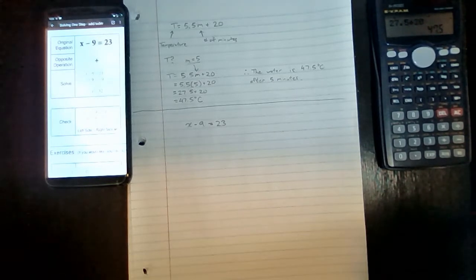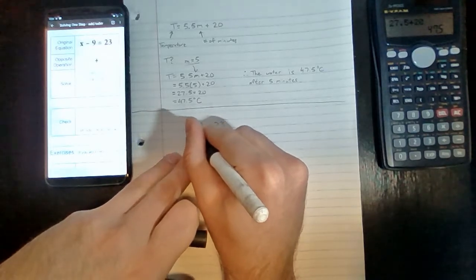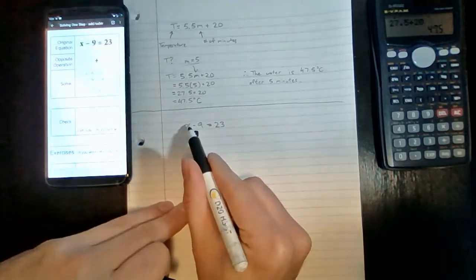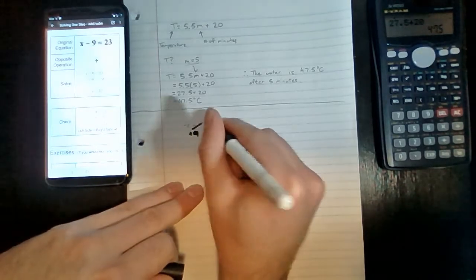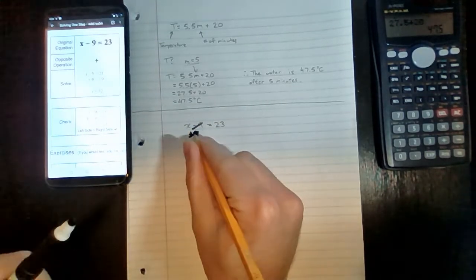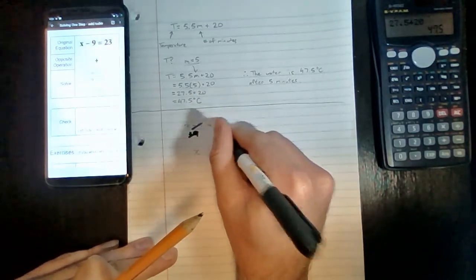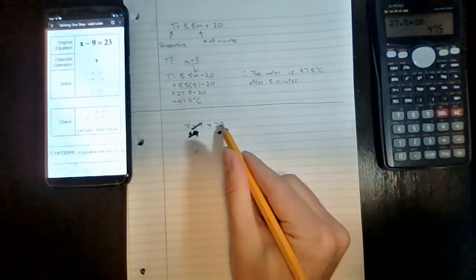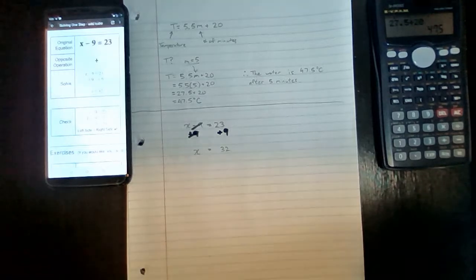We're going to add 9 to this side, because if we're subtracting 9 and adding 9, that's going to cancel each other out, and we just get left with an x. But I can't just add 9 to this side. I need to add 9 to this side too. So 23 plus 9 has to be 32.